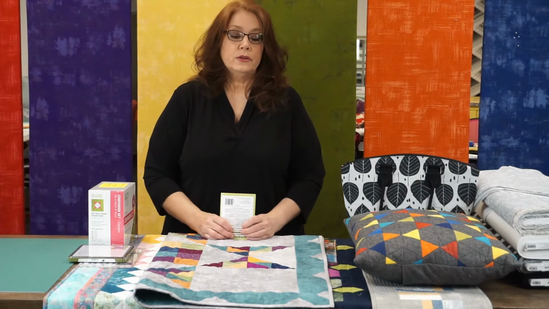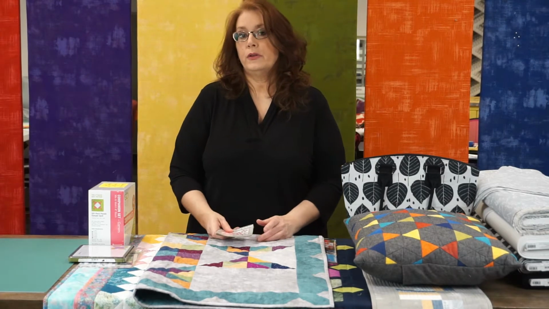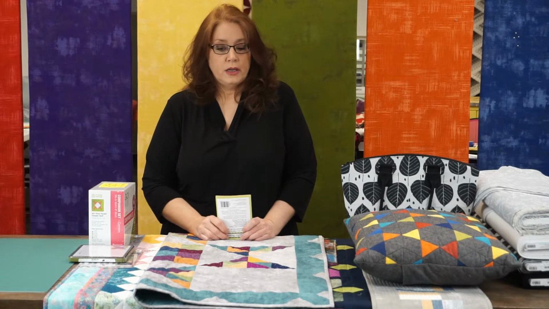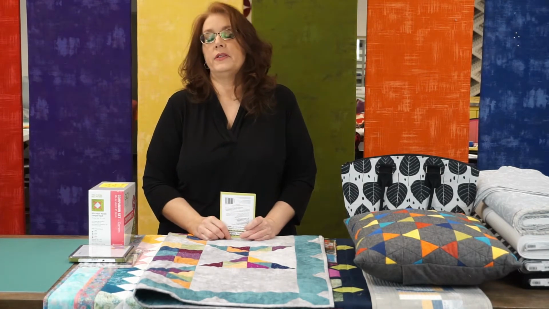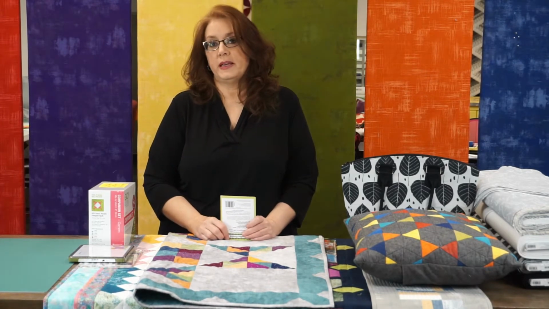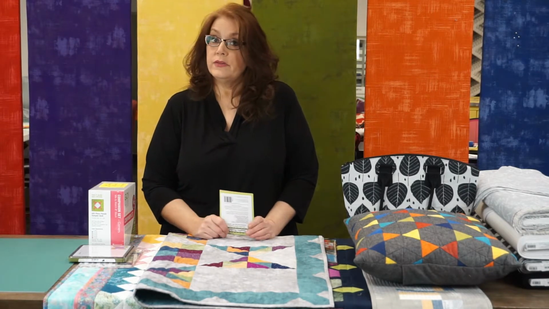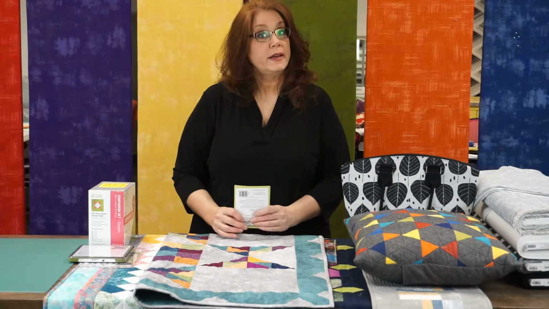For those of you that are afraid to do that, of course you know that I love to pick out colors. It's my favorite part of my job. And Darla and Marty would probably agree with that too, that they really love picking out the colors. So we're always here to help you if you ever need help picking out the perfect blenders for your quilts.